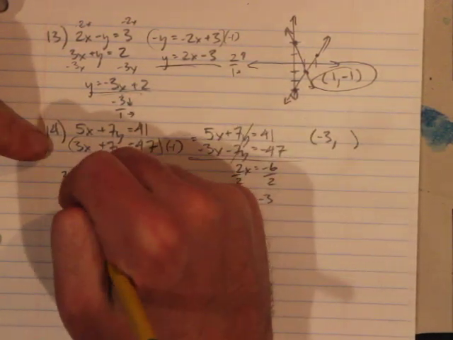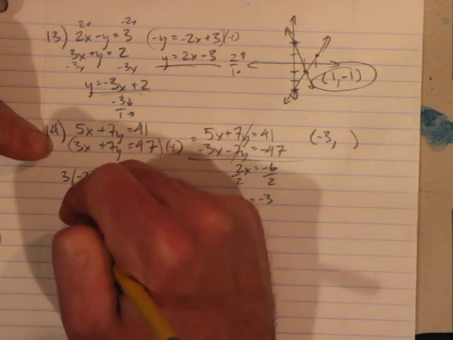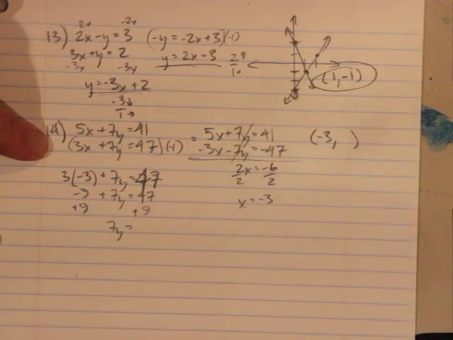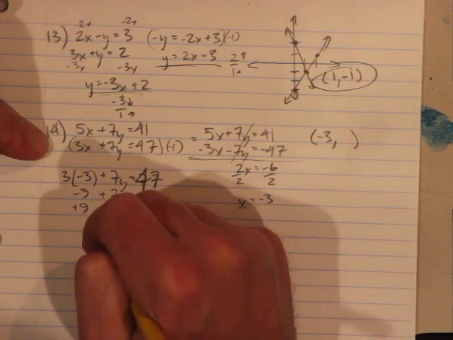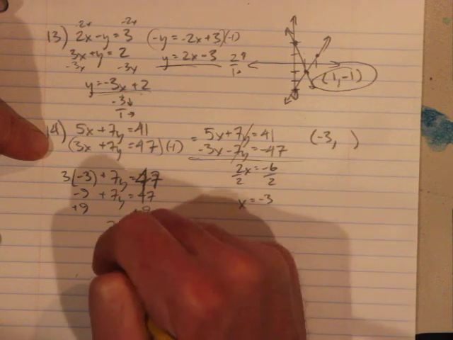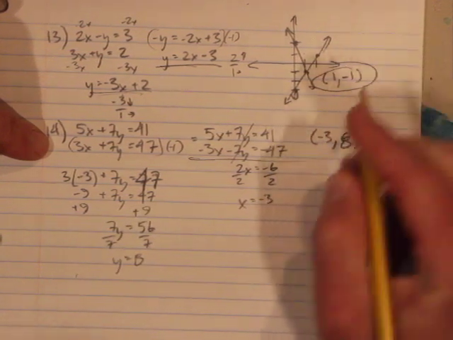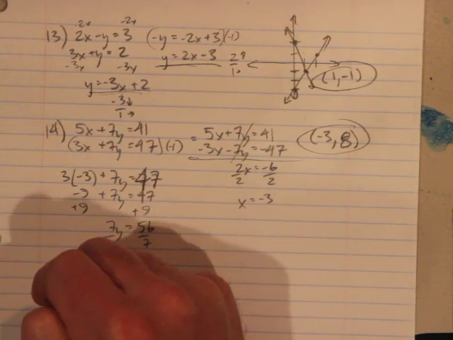3 times -3 is -9, plus 7y equals 47. Add 9 to both sides. 7y equals 47 plus 9 is 56. Divide both sides by 7. Y equals 8. So my solution to this system of equations is -3, 8. And then for number 15, use substitution.